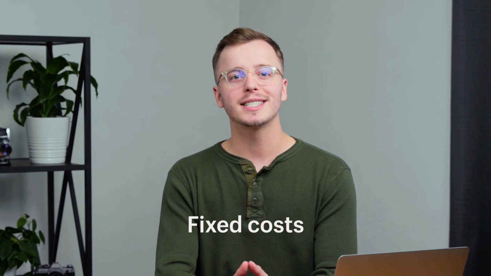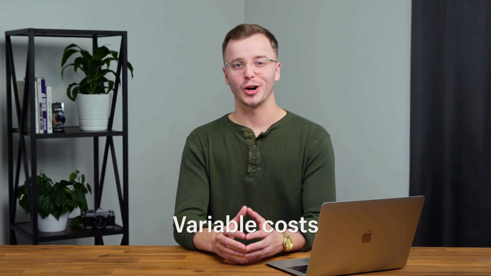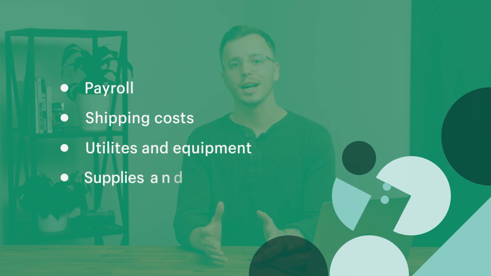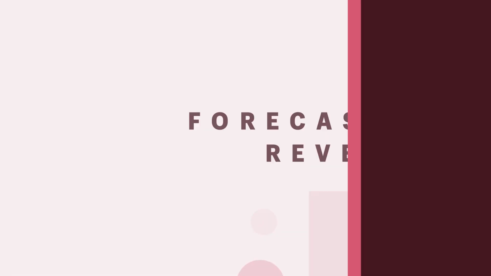Now, in accounting, there are 2 types of costs. We have fixed costs, which remain the same regardless of sales, like rent, insurance, and banking fees. Next, we have variable costs, and these change based on your sales activity and are often tied directly to your product or service. These are costs like payroll, shipping costs, utilities and equipment, and supplies and marketing spend.